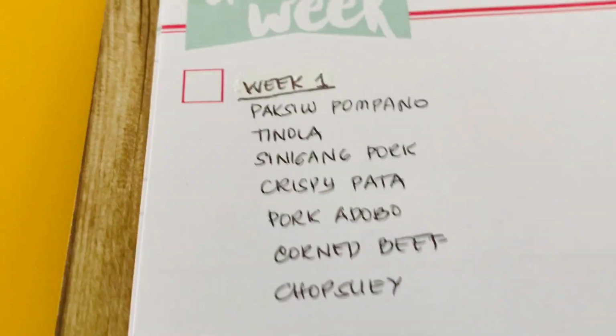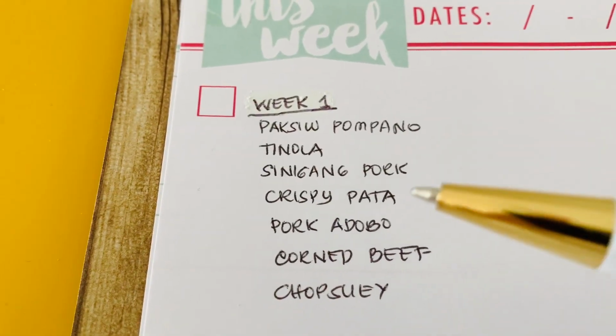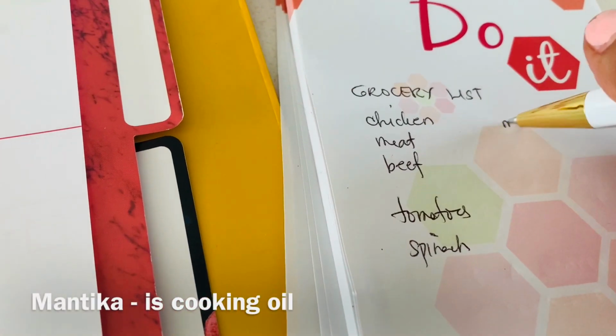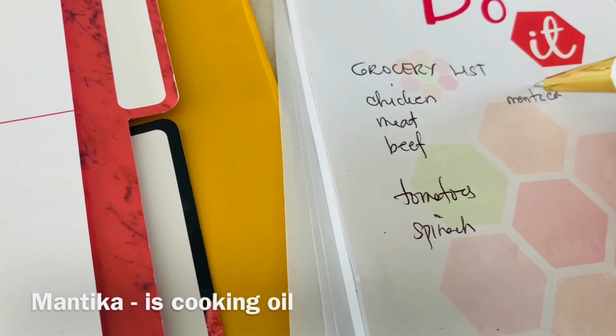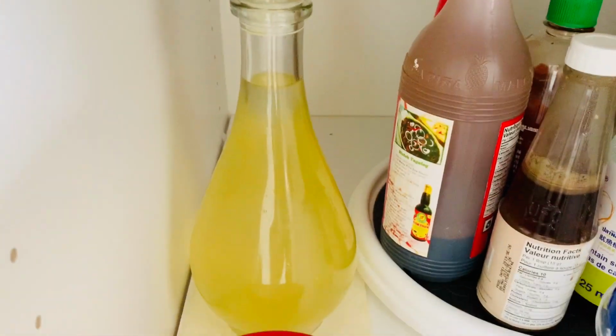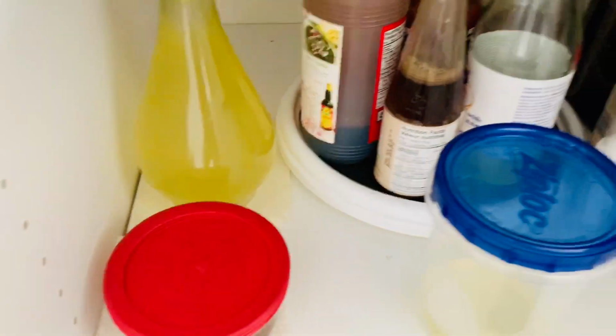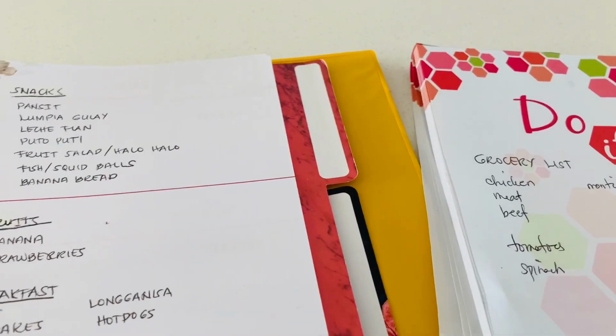Now what else are we gonna cook? So we have the crispy pata. For the crispy pata, we only need the mantika, and I know we need more mantika now because I just finished it. I still have that much, but I don't have anything else in stock now. So we'll list down mantika.